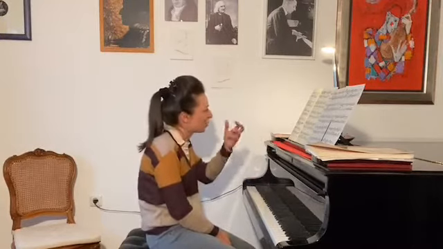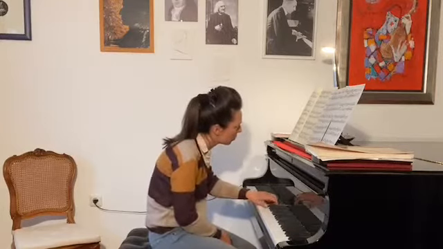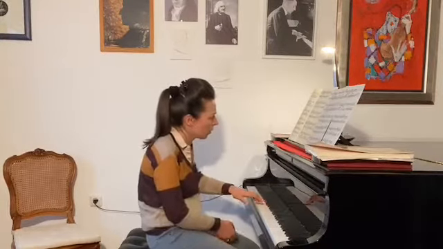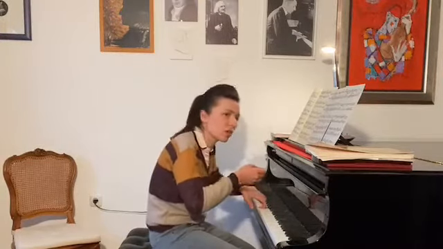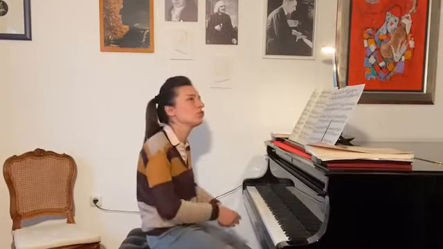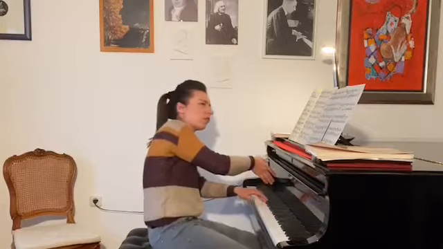These chromatic motifs, those seconds, are very often in Bach's music. They can be seen as the so-called Seufzer motif, which means a sigh motif. And then this chromatic line going down is really despair, really.